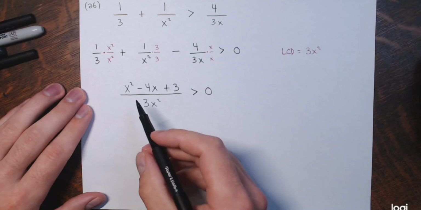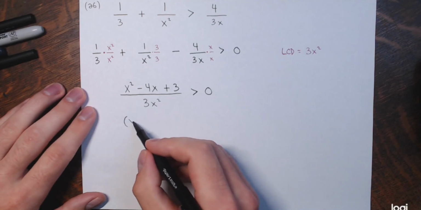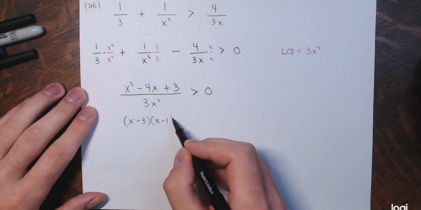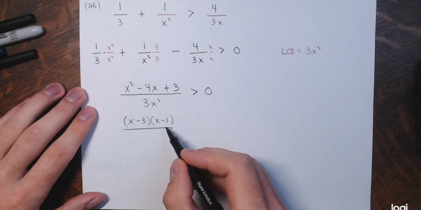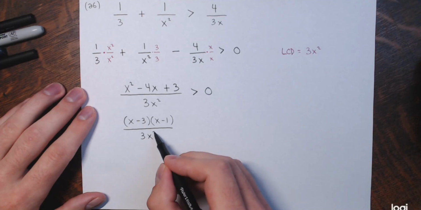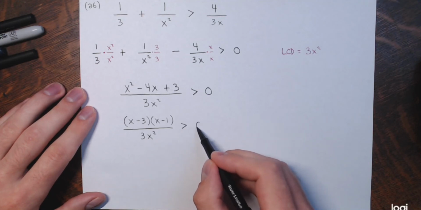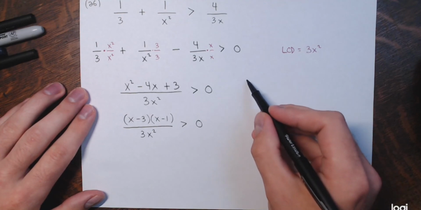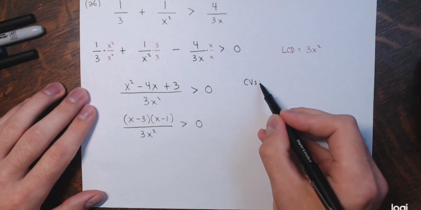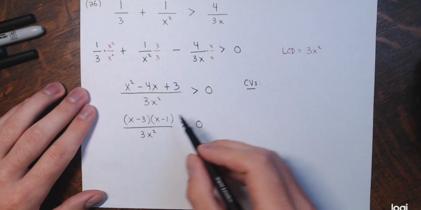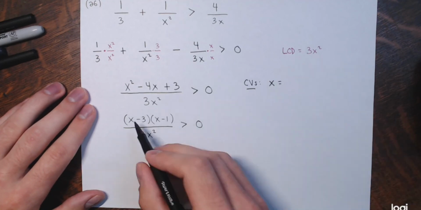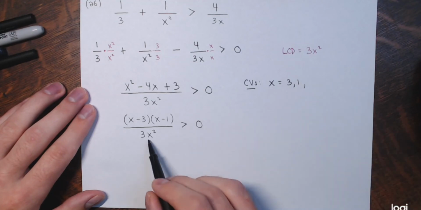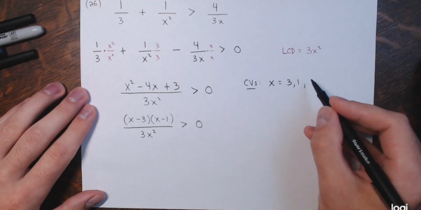Do some factoring, right? The numerator can factor. The numerator factors to x minus 3 times x minus 1. Denominator is just 3x squared. Okay, so this off to this side over here. The critical values, the values that make the numerator 0 are 3 and 1. And the only value that makes the denominator 0 is 0.